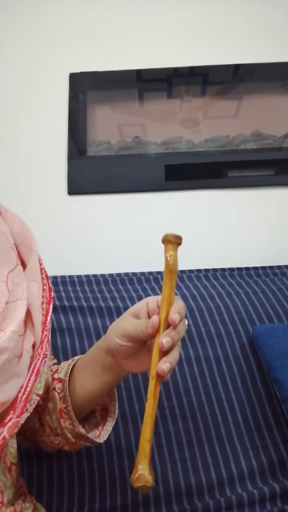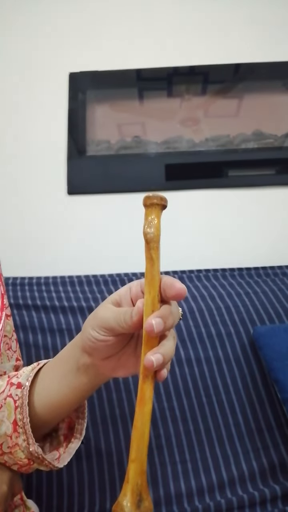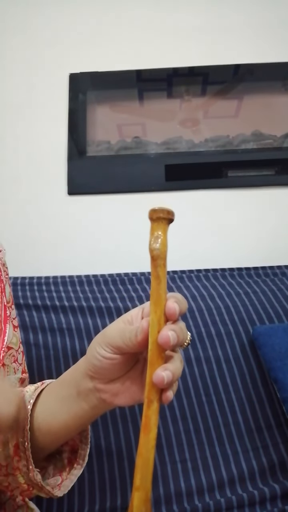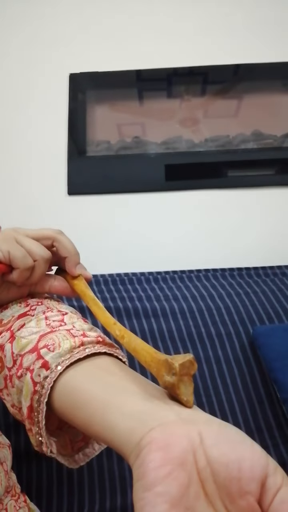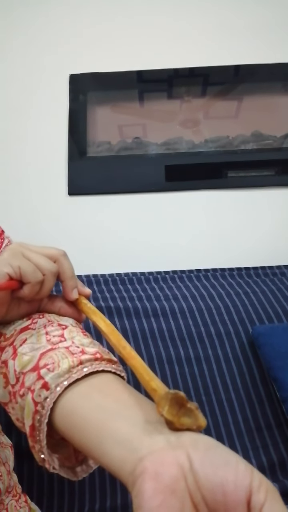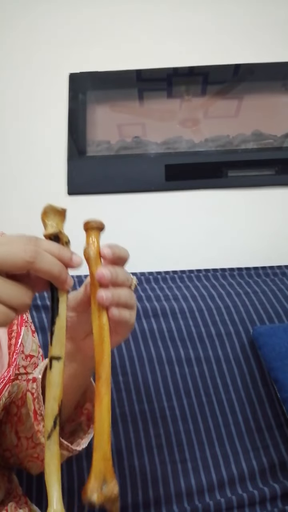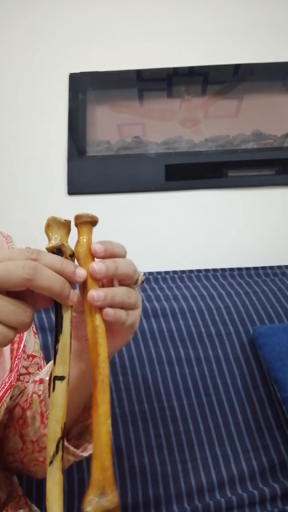Bismillahirrahmanirrahim. Today we are going to discuss the radius. The radius is the lateral bone of the forearm, as it lies laterally in the forearm. It is here like this, and on the medial aspect there is the ulna. Okay? Ulna is always medial and radius is always lateral to that.